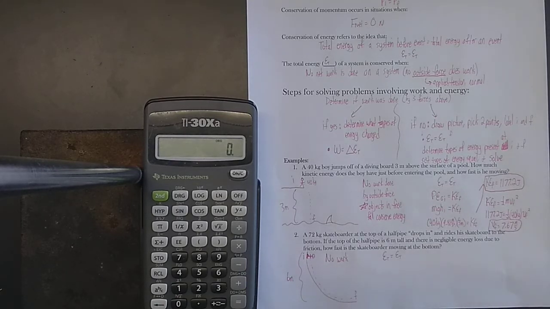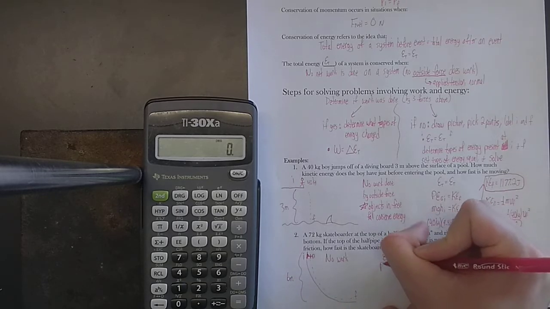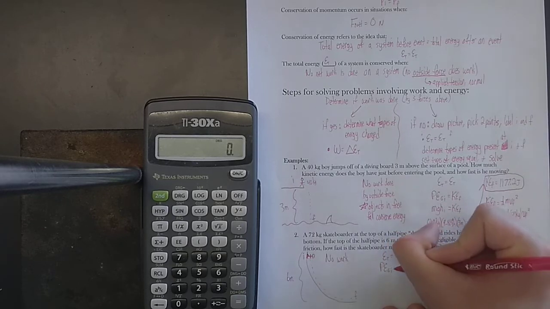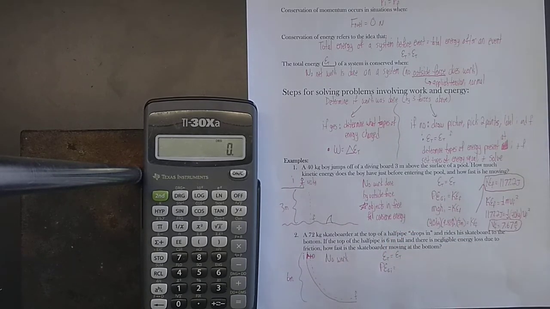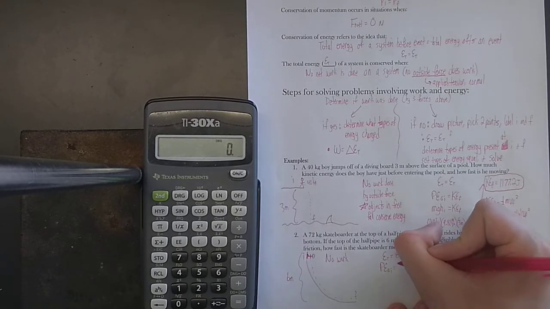We're saying negligible energy loss due to friction, so we can conclude that the only type of energy the skateboarder has up here is, once again, gravitational potential energy. At the bottom, he lost that gravitational potential energy, but because energy is conserved, it had to go somewhere. Still no springs, still no friction. It must now be kinetic energy.